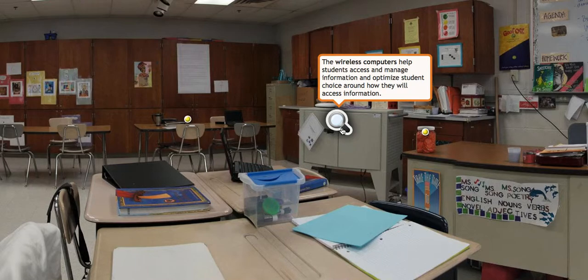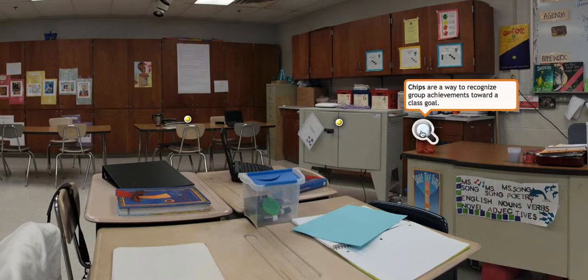Here's a classroom set of wireless computers to help students access and manage information and optimize student choices around how they will access information. Finally, here are just some simple chips, which are a great way to recognize group achievements towards a class goal.